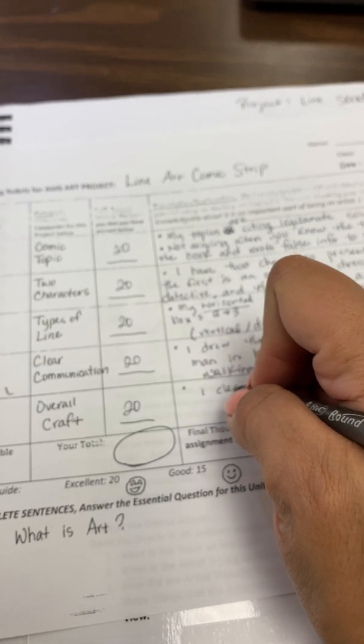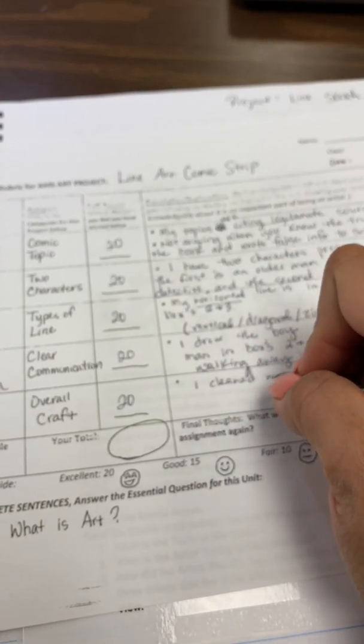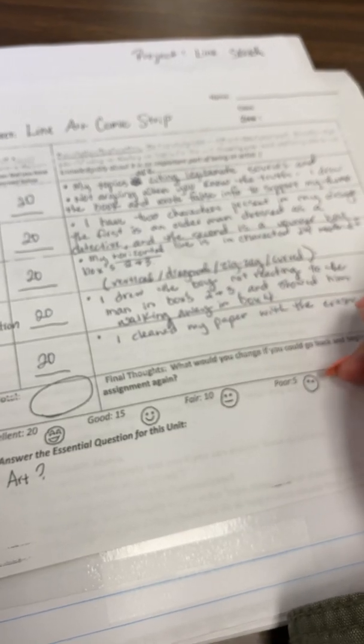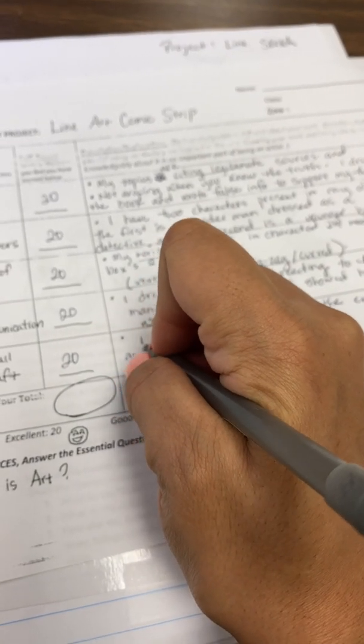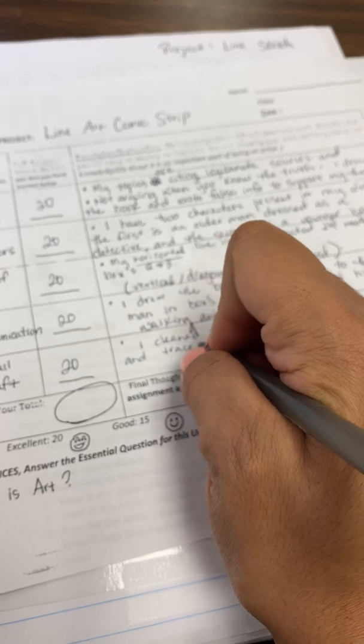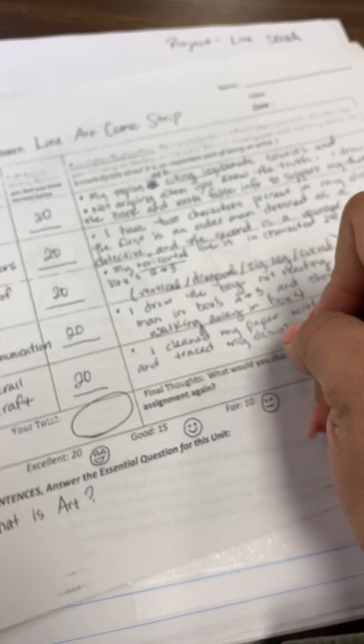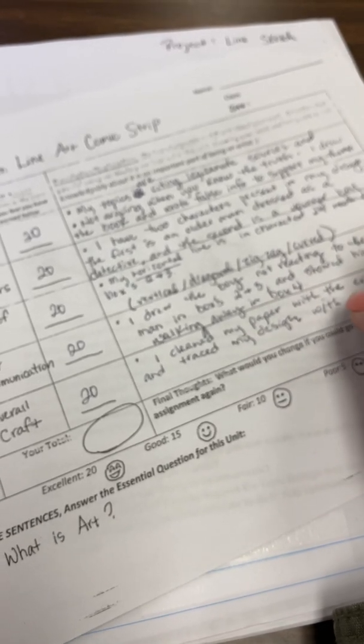I cleaned my paper with the eraser and traced my design with Sharpie.